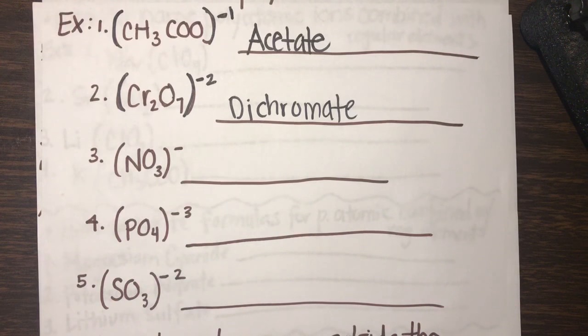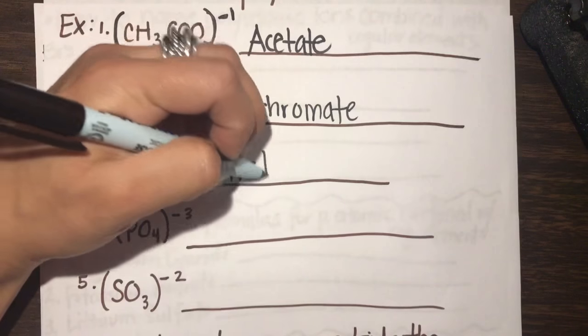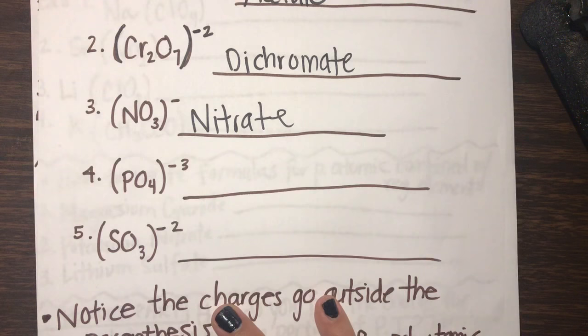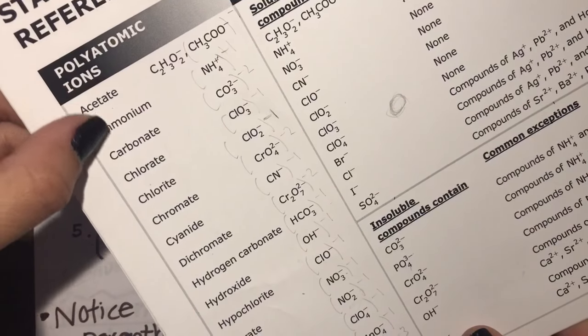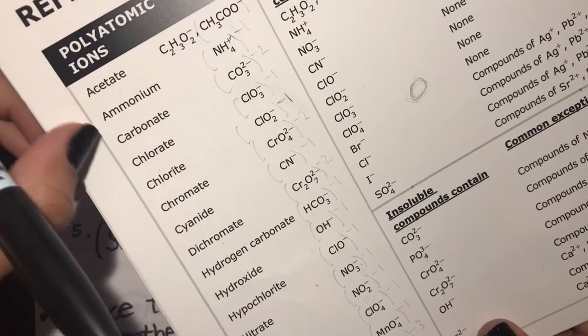When you find it on your worksheet in parentheses, it's telling you they're like a set, which really means go to the polyatomic side of your chart. NO3 on your periodic chart is nitrate. PO4 is phosphate, SO3 is sulfite. And all I'm doing is looking at the periodic chart for this. The side of the periodic chart you're looking on is right here, polyatomic ions. You're just matching. So that's purely identifying. Does everybody know how to at least find them?